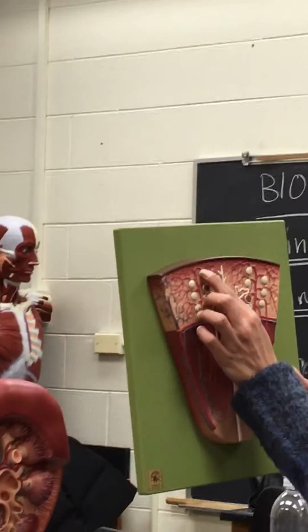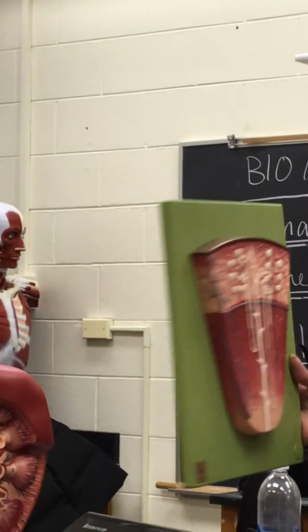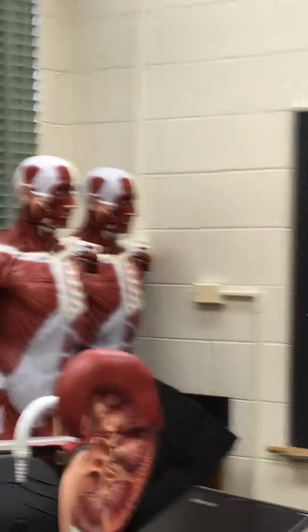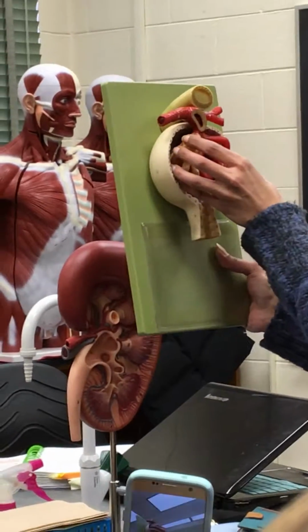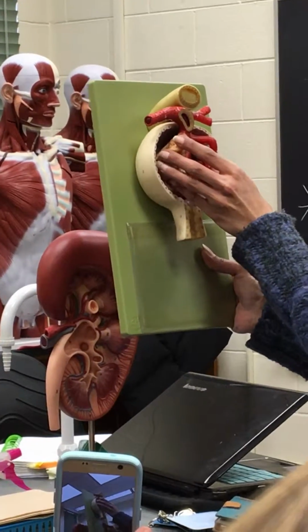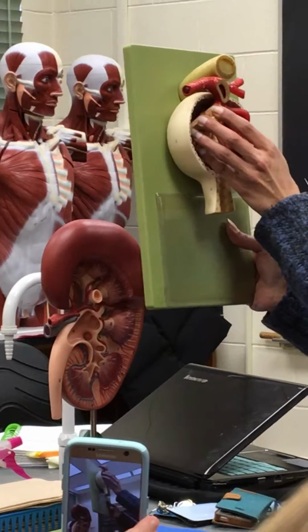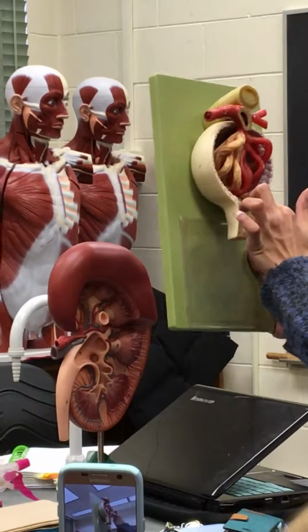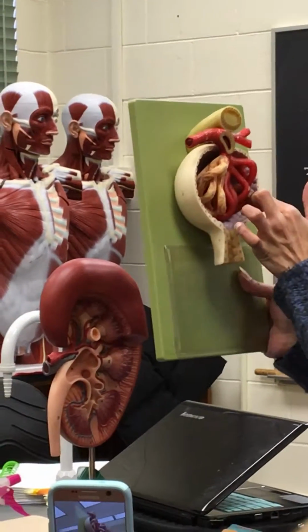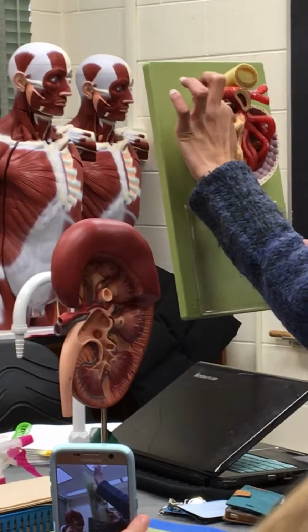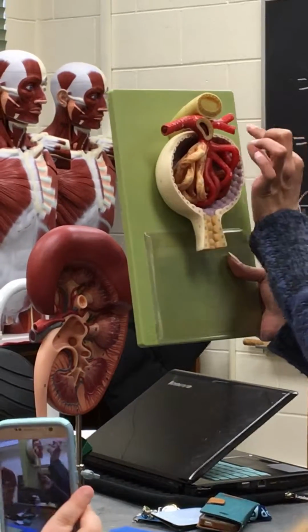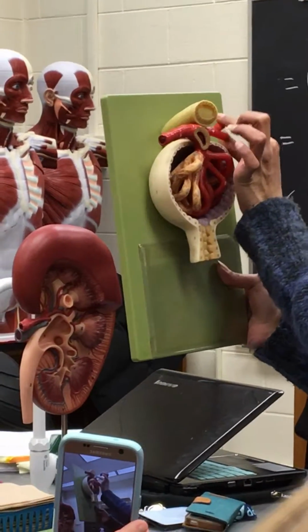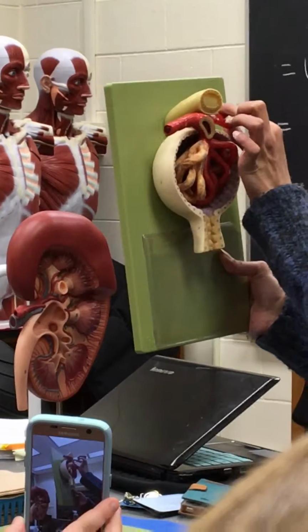Now we're going to take one renal corpuscle and blow it up, and then we get this model here. So this is a renal corpuscle made up of this capillary bed known as the glomerulus, and then the cup is known as Bowman's capsule. This vessel on the left is the afferent arteriole. The one on the right is the efferent arteriole.